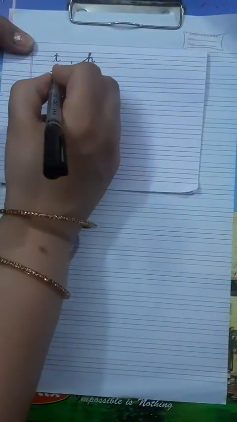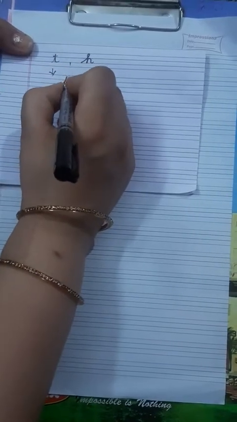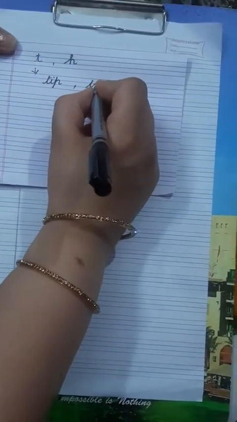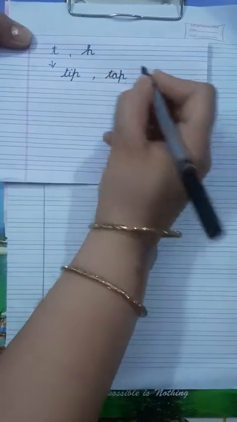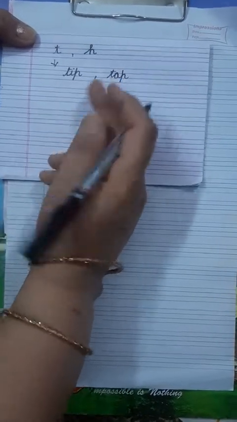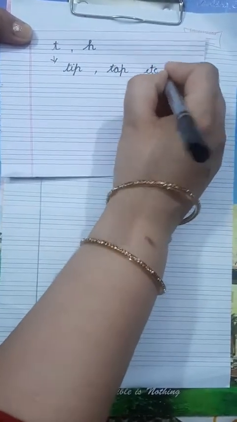T and H. Single T gives the sound of t, like tip, T-I-P, tip. Another word is tap, T-A-P, tap. Single T gives the sound of t, tip and tap, etc. Now turn the page of your notebooks.